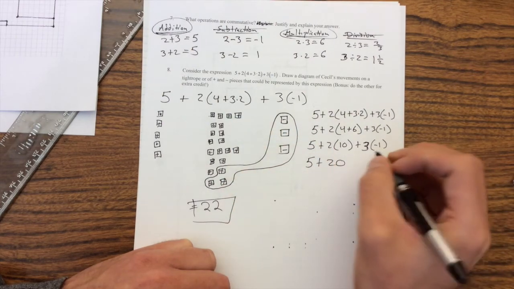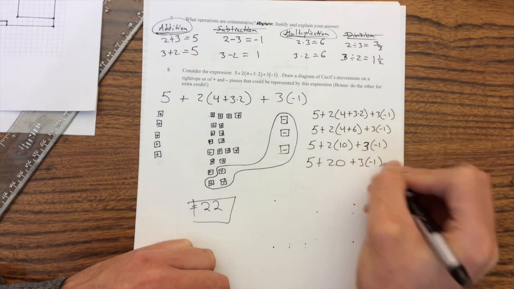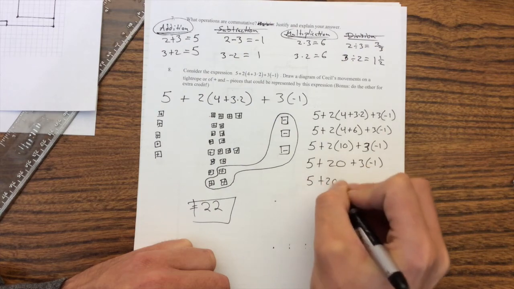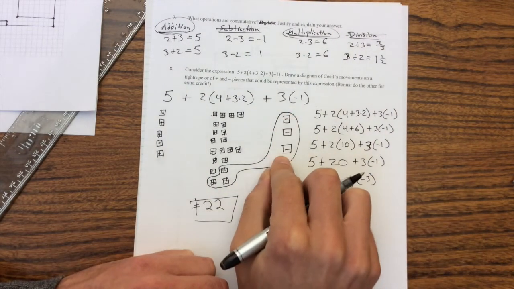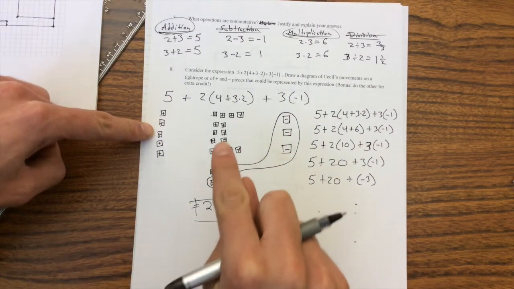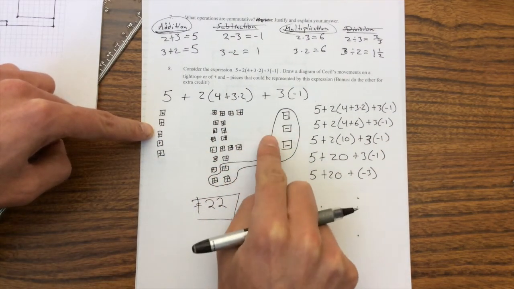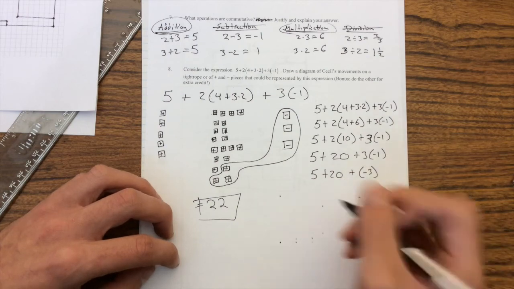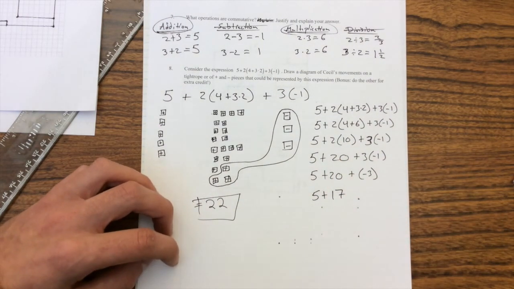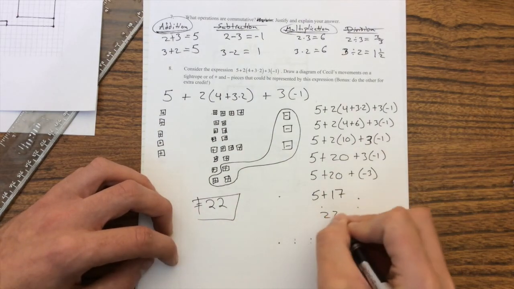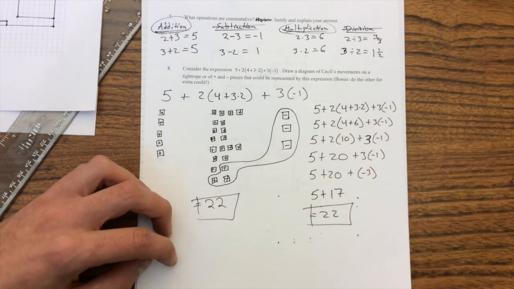Again, there was 2 here. That would be the 20. Plus 3 times negative 1. The 3 times negative 1 we already knew was going to give us negative 3. That's our negative 3 right there. So we have 5 plus 20, which was this whole thing, plus negative 3. And we cancel out the negative 3 from the 20, so we can make that 5 plus 17. So at least it reflects what we did over here. And then 5 plus 17 is 22. I'll leave the tightrope diagram to you if you'd like to figure that out. Good luck.